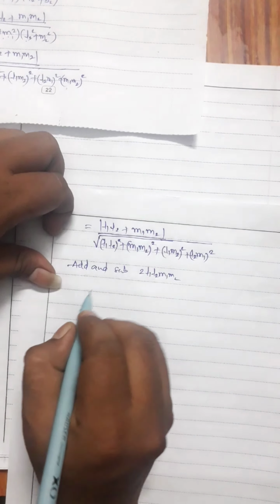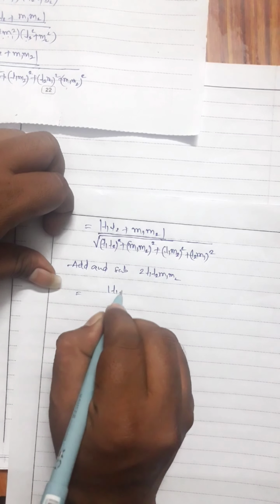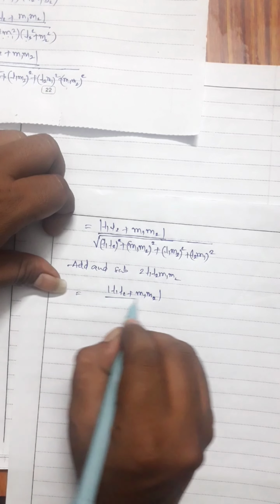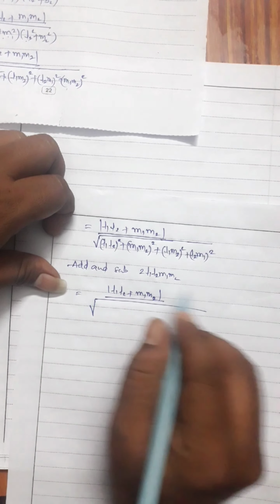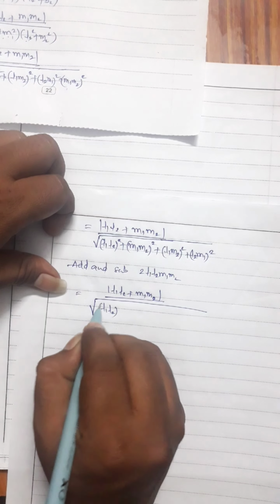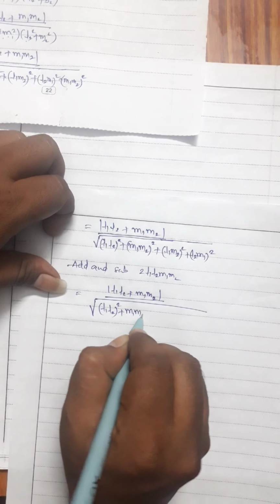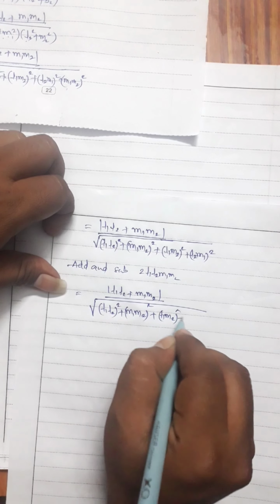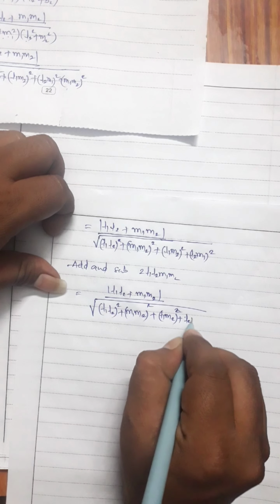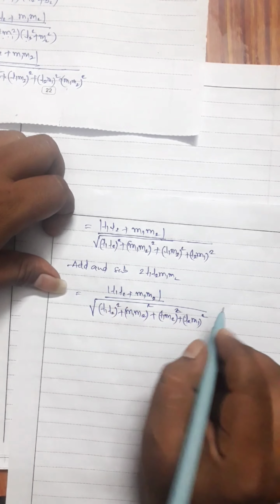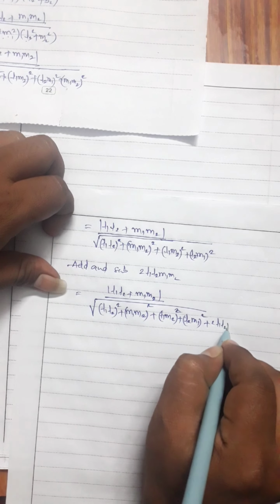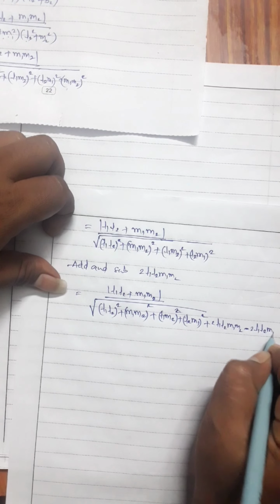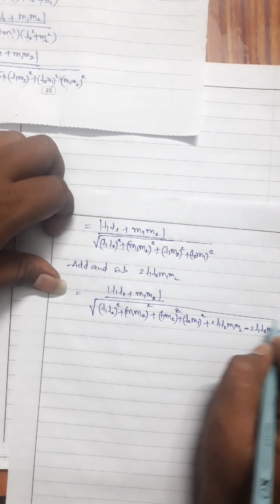You get mod of L1 L2 plus M1 M2 by the root of L1 L2 whole square plus M1 M2 whole square plus L1 M2 whole square plus L2 M1 whole square, then plus 2L1 L2 M1 M2 minus 2L1 L2 M1 M2 should be in the root.